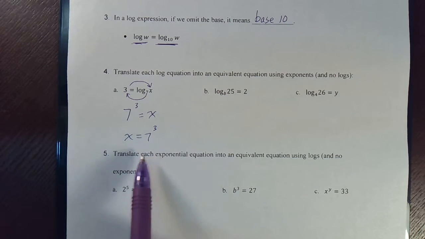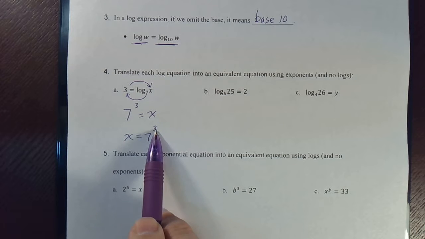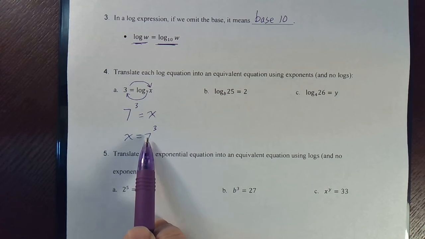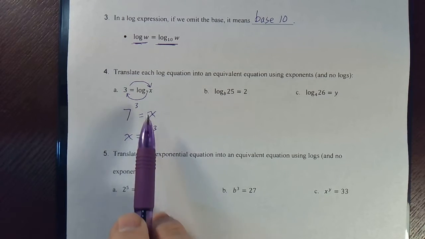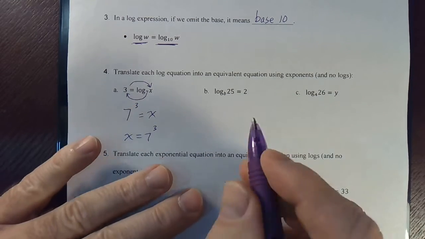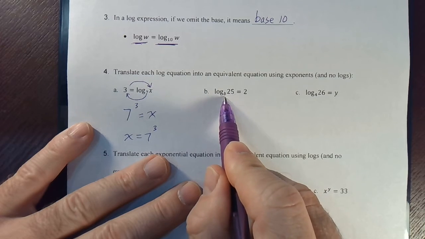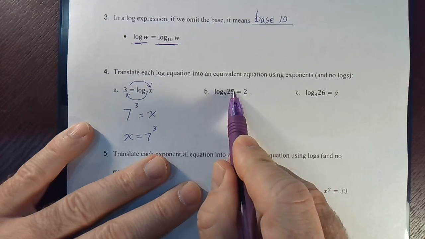So it didn't say solve it. We didn't simplify. We don't have to multiply 7 times 7 times 7, raising 7 to the third power, because all we wanted to do was translate it. Okay, so let's do it again with this one. Looks like we're going to get b to the second power equals 25.